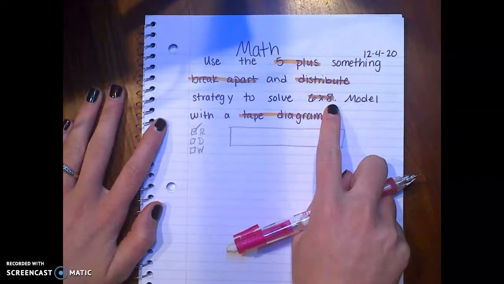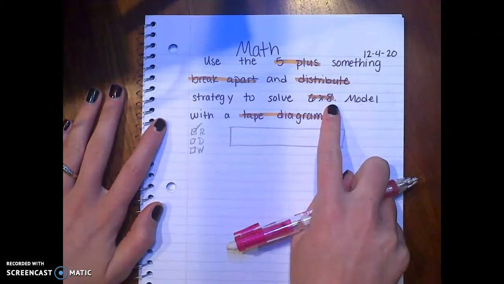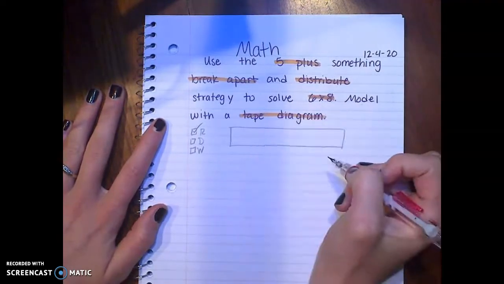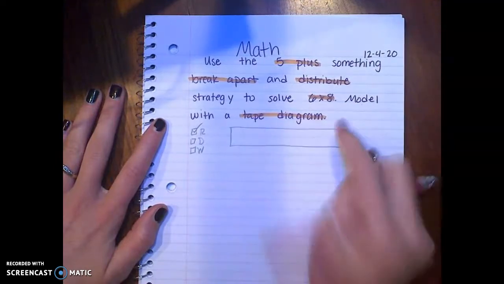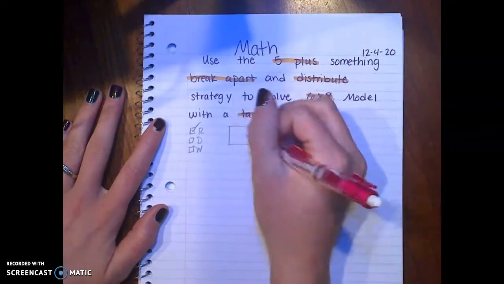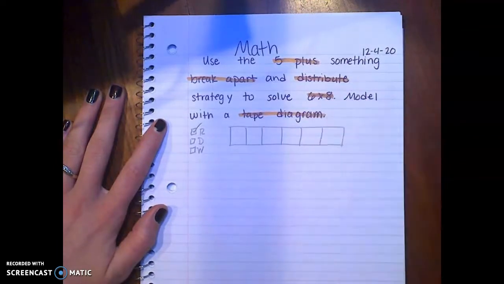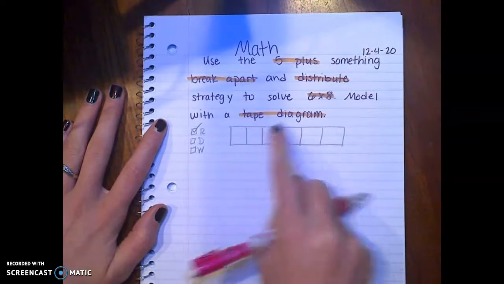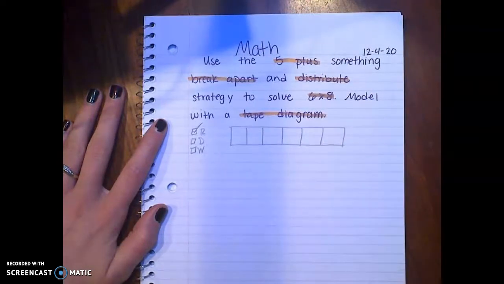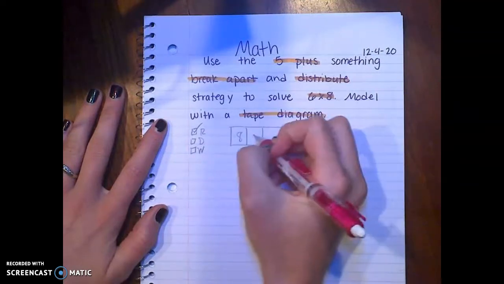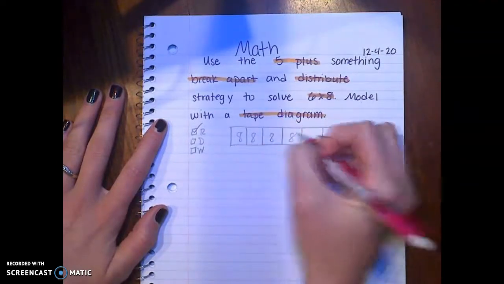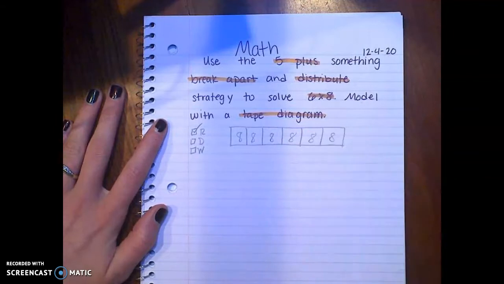I need 6 groups in my tape diagram. 1, 2, 3, 4, 5, 6. And what number is going to go in each of those boxes? That's right. You guessed it, 8. Because I'm doing 6 times 8.